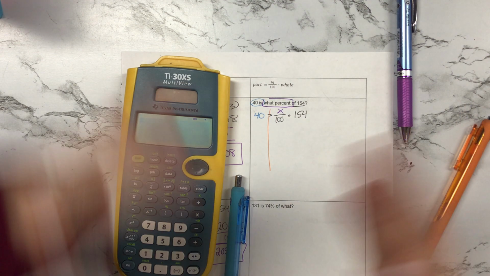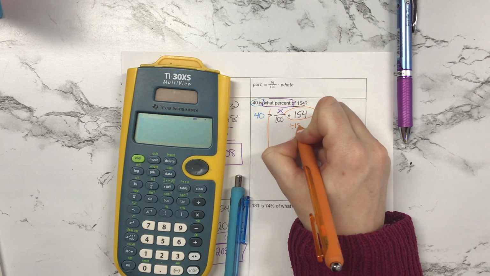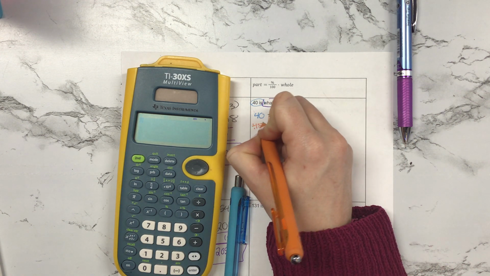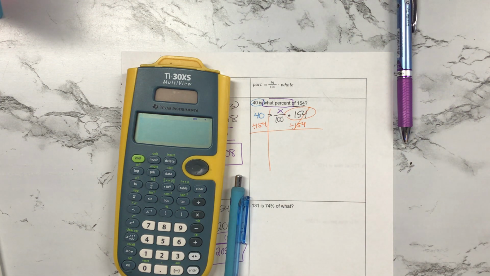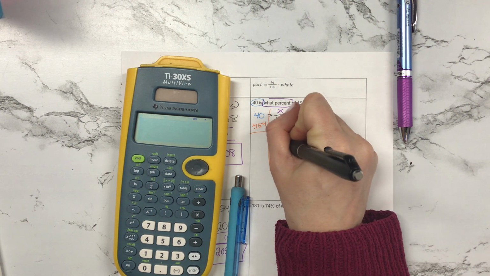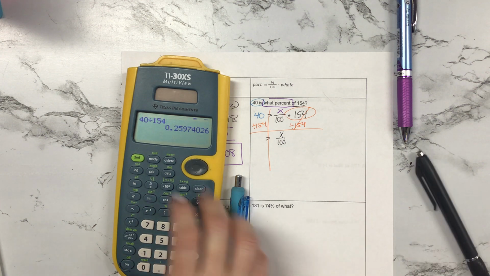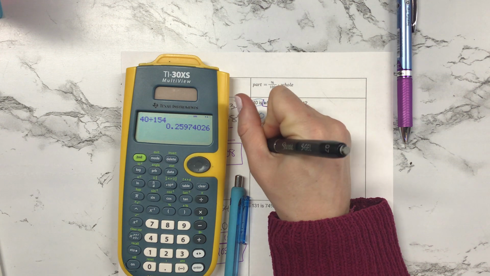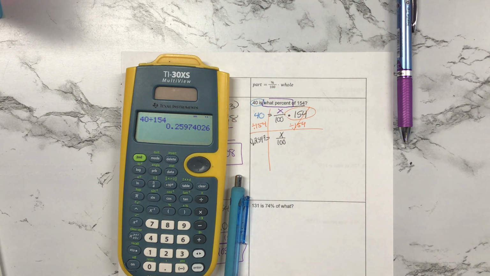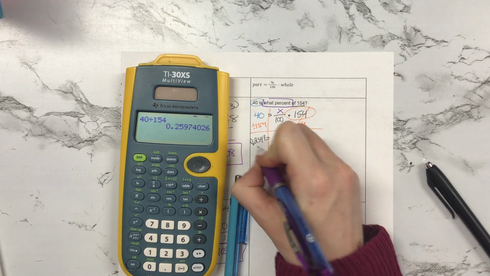All right, so with ones like these, we're going to work our way from the outside in. So the first thing I'm going to get rid of is this times 154. So we're going to divide by 154, because the opposite of multiplying is dividing, so that cancels each other out. We still have x over 100. That gives 0.2597. Then I'm still dividing by 100, so to get rid of dividing by 100, we're going to multiply by 100.